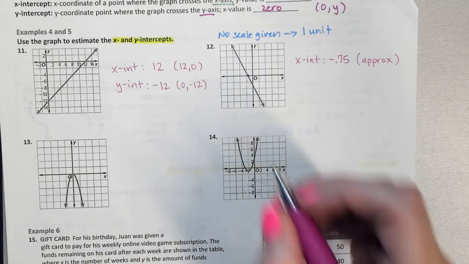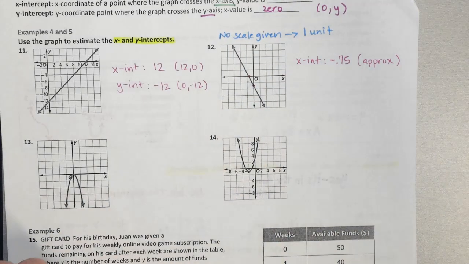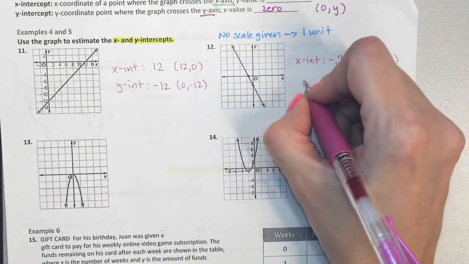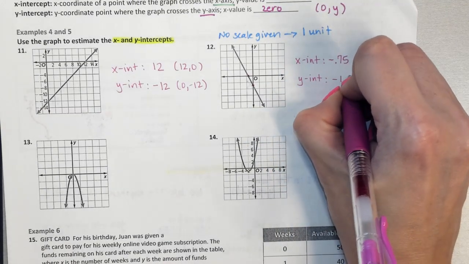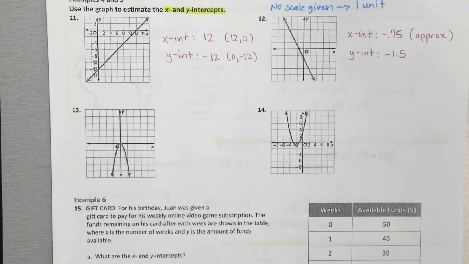But for the y, I feel like that one is clearer. Okay, that's halfway in between -1 and -2. So your y-intercept is going to be -1.5. Okay, and again, if you want to write that as a point, that is fine. Just make sure that you're labeling those. Okay, and then will you guys give 13 and 14 a try?